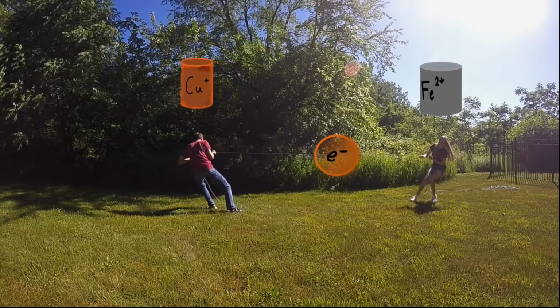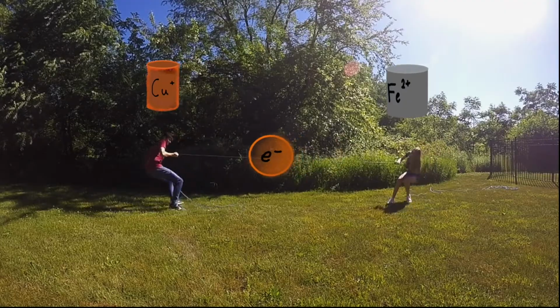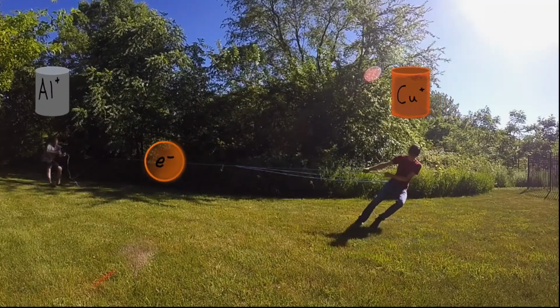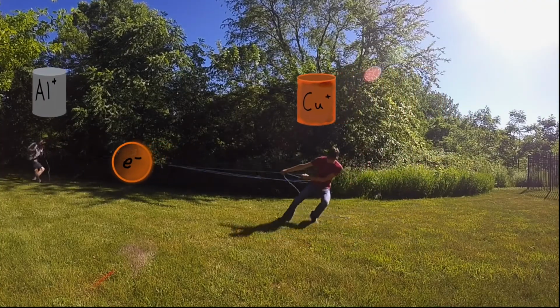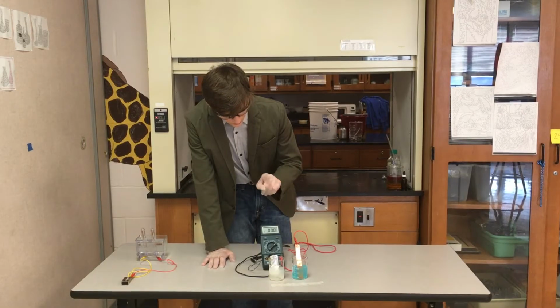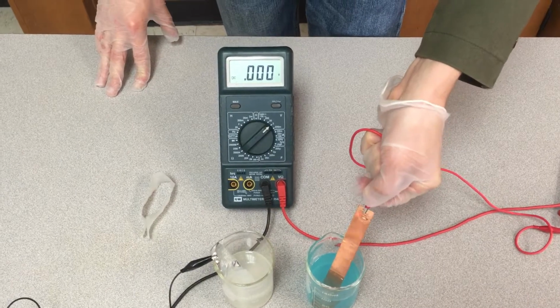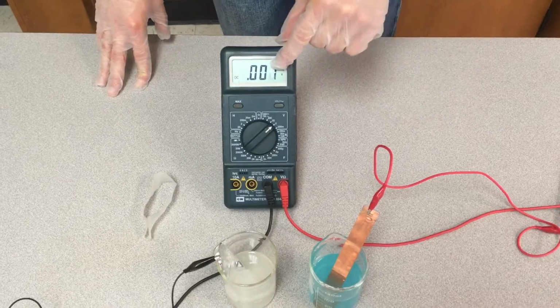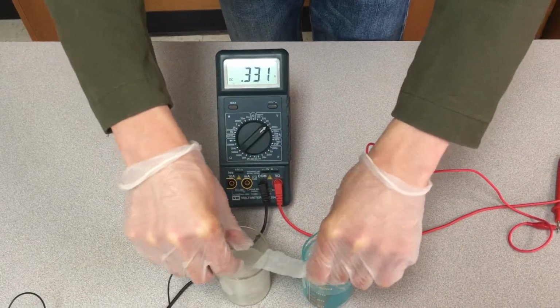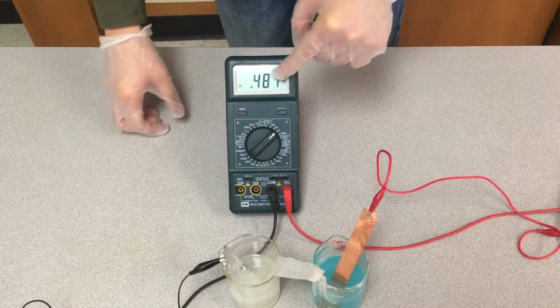Copper can pull electrons away from iron. Unfortunately for me, aluminum can pull electrons away from copper. Big oof. We would predict electrons would flow as soon as we connect with a wire, but there's nothing happening. However, when we put this paper towel across, we see that electrons flow across.